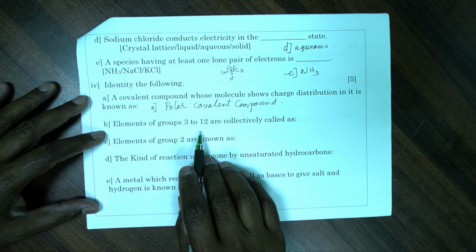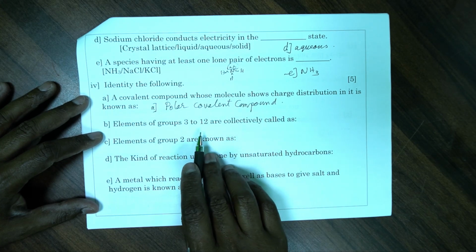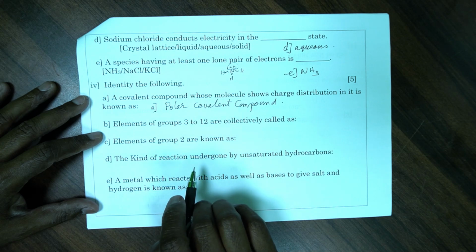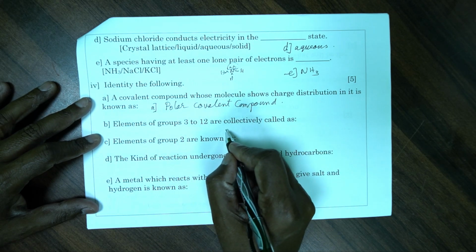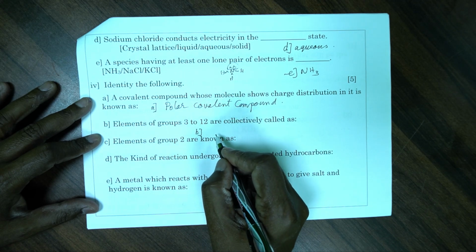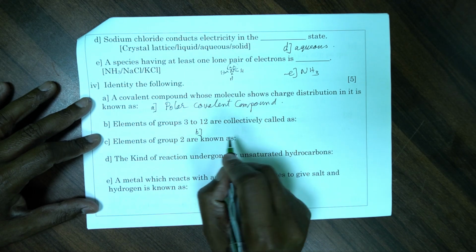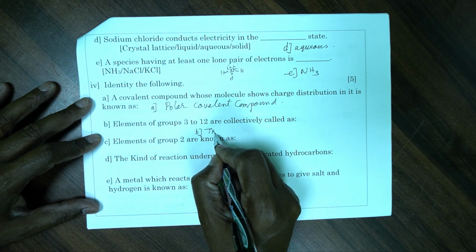Elements of group 3 to 12 are collectively called what? Group 3 to 12 are known as part B. We will write group 3 to 12. The common name given to them is transition metals or transition elements.